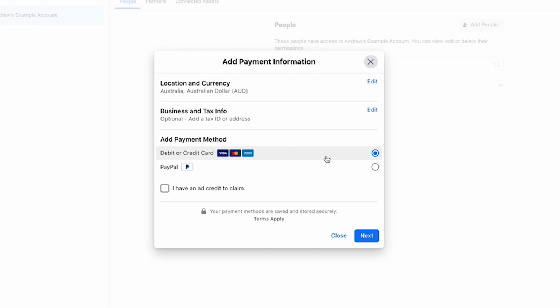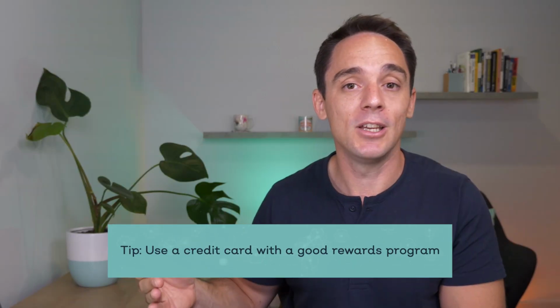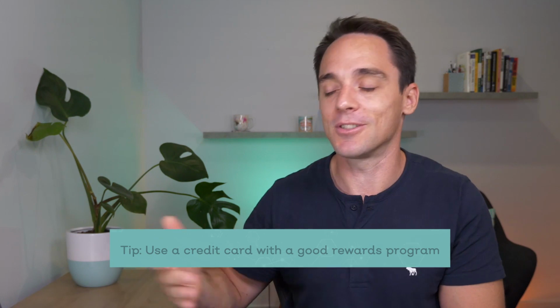I recommend using a debit or credit card here. You get points as well. So try to pick a credit card that has a good reward scheme so that whenever you spend money, you get frequent flyer points and you can use those. Just a quick tip there. And if you have a credit with Facebook to claim, you can enter that there and claim it, but most people won't have that.